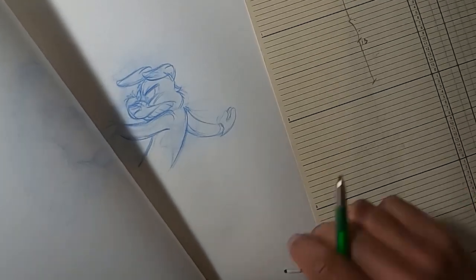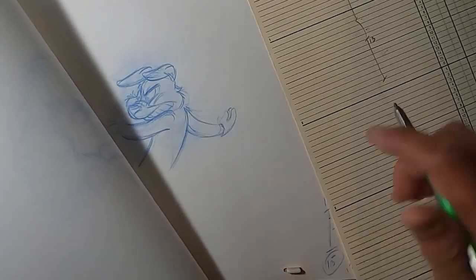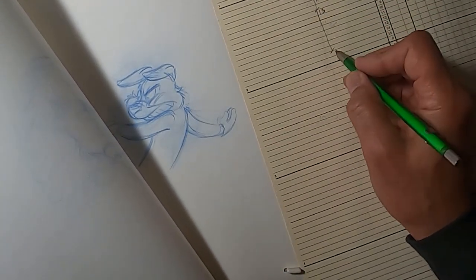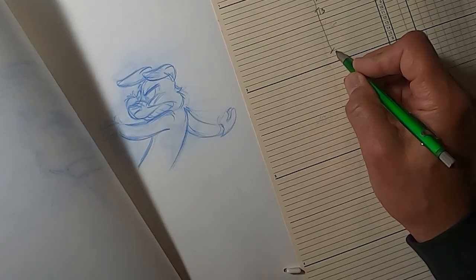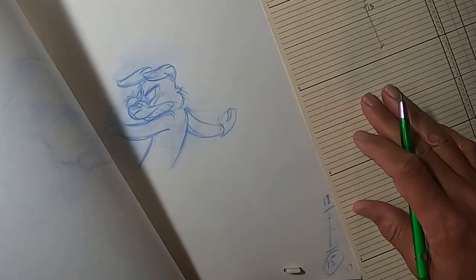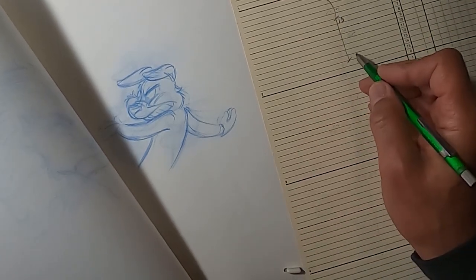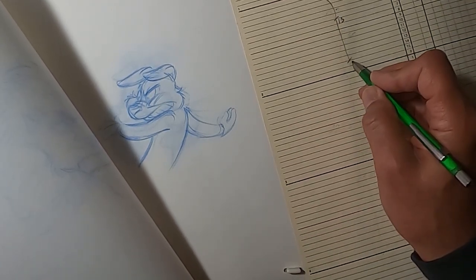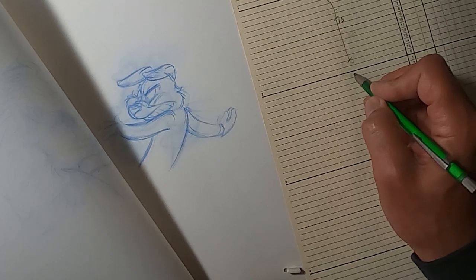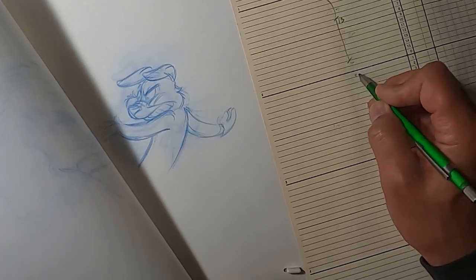This is old-fashioned Bill Hanna timing. And then he's going to go back to anticipate, so we'll need a drawing in between that one and that one, because that's a little bit too fast and a lot of ground to cover. So it'll be a bit, and then this will be 15.